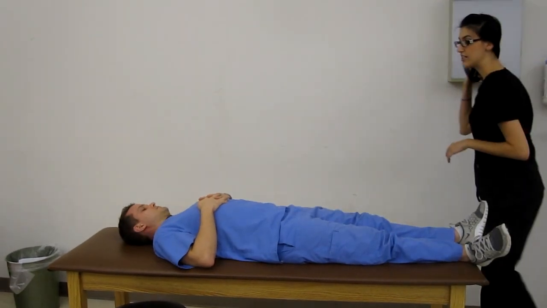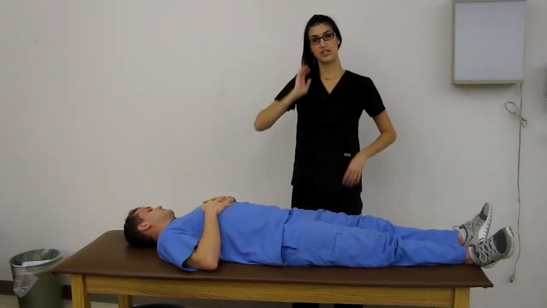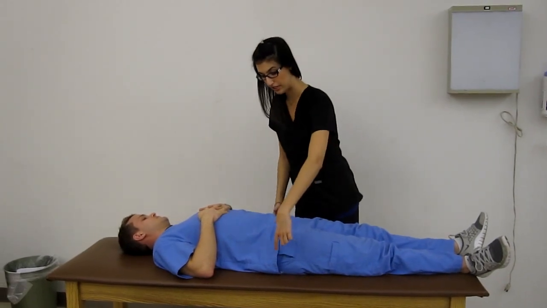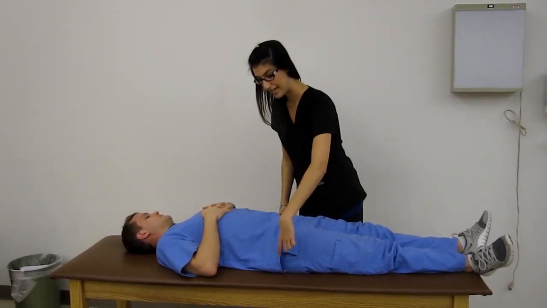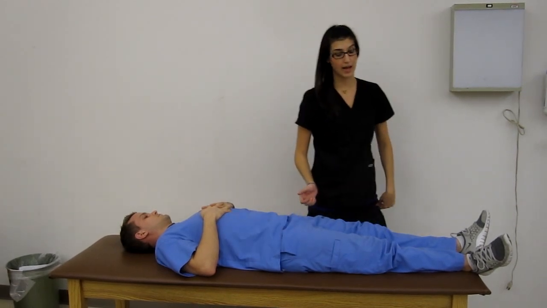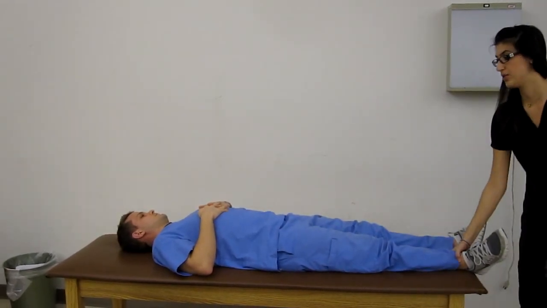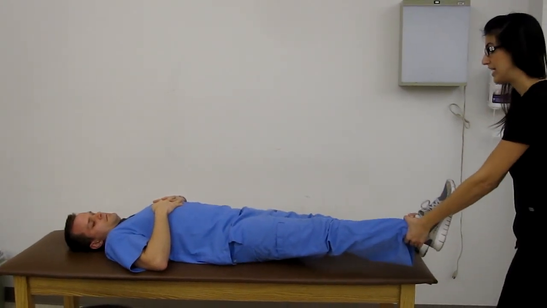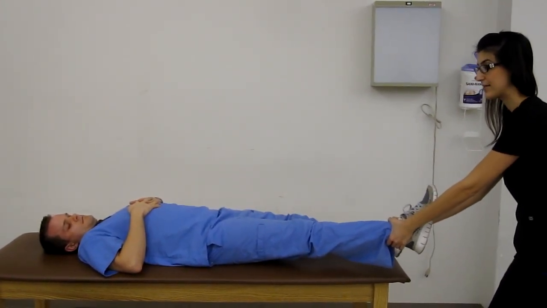Aside from rotations, we also have shears. So you can have a superior shear or an inferior shear. With a superior shear, the ASIS and PSIS would be superior on both sides. A treatment for that would be to gap the joint, so you're going to abduct the leg, you're going to internally rotate and add some traction.